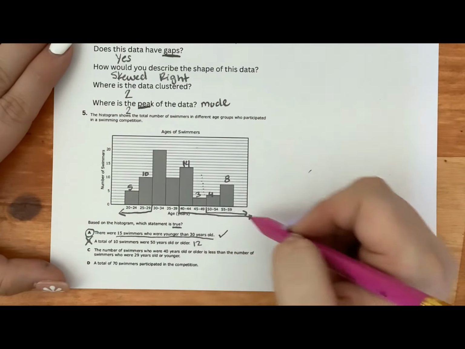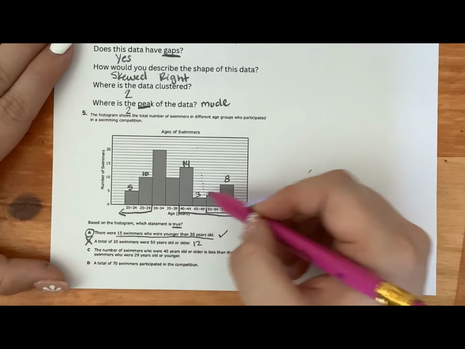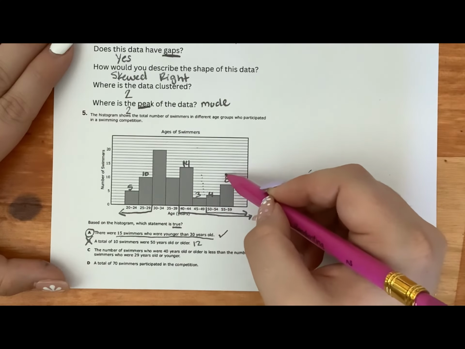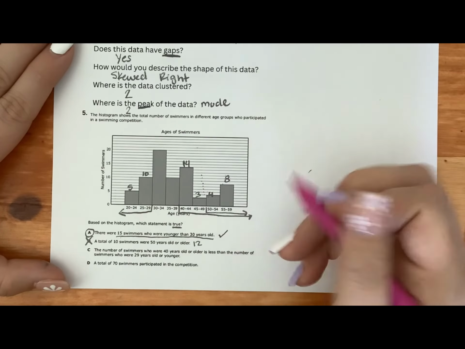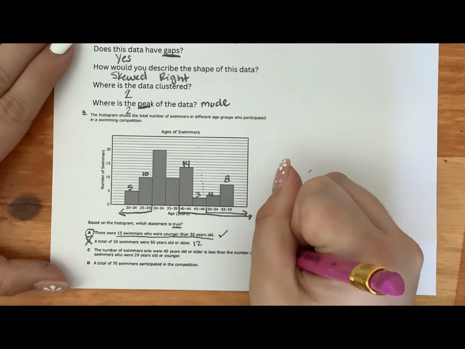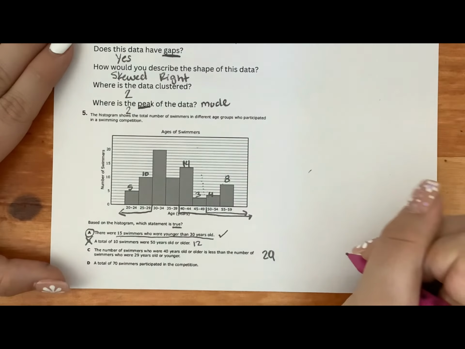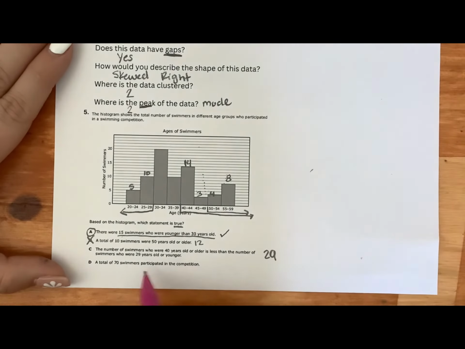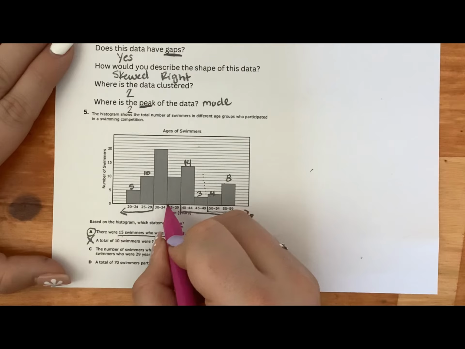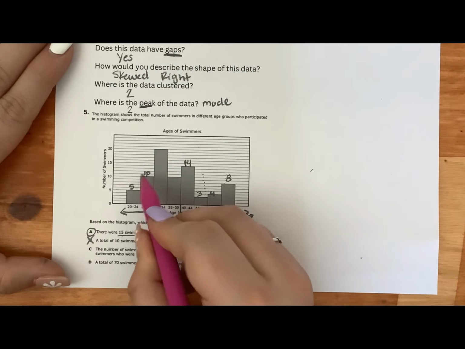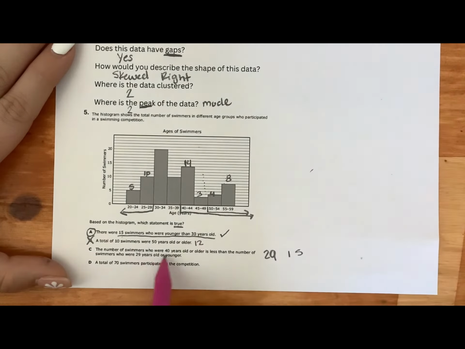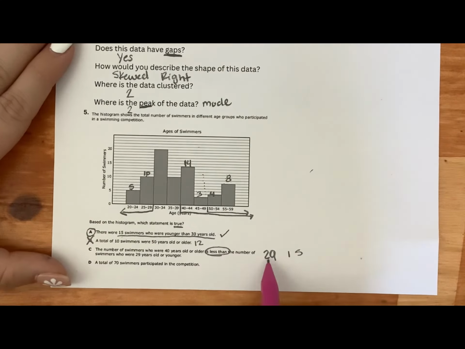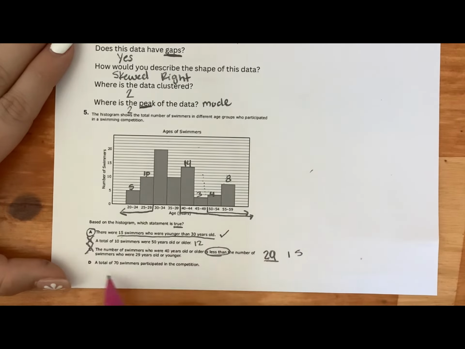So we have to add up these. 14, 15, 16, 17, 18, 19, 20, 21, 22, 23, 24, 25, 26, 27, 28, 29. So 29 is 40 or older, and then 29 years or younger, that's 10 and 5 equals 15. So the number of swimmers who are 40 or older is less than... 29 is not less than 15, so that is incorrect.